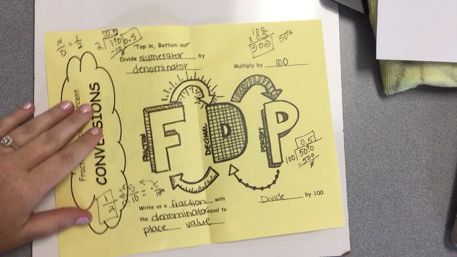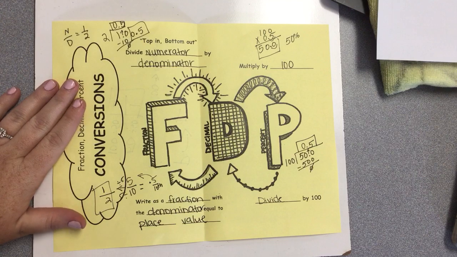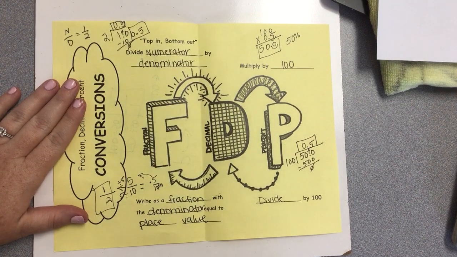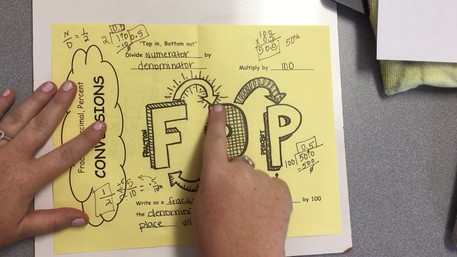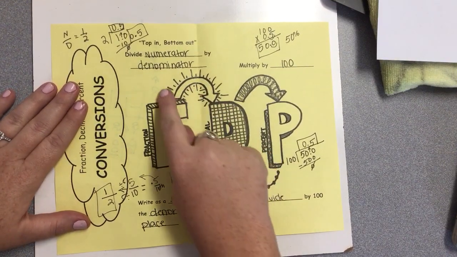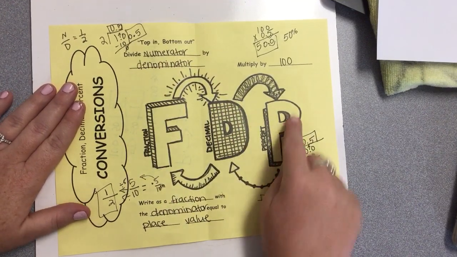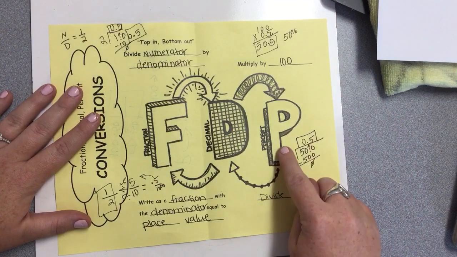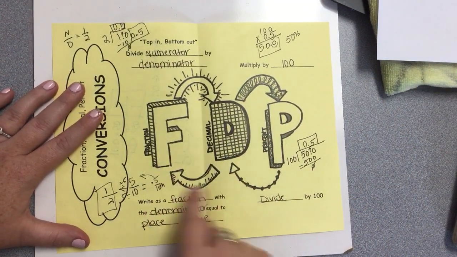Hi guys. So today we are going to use these notes to help us do the homework. And don't forget, the F and then the arrow to the D: in order to change from a fraction to a decimal, you're going to look at this stuff up here. In order to change from a decimal to a percent, you're going to look at this rule right here. Percent to a decimal, this rule. Decimal to a fraction is this rule.